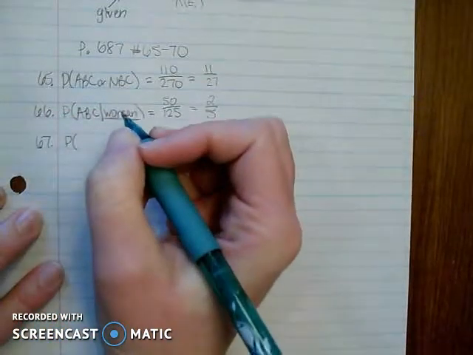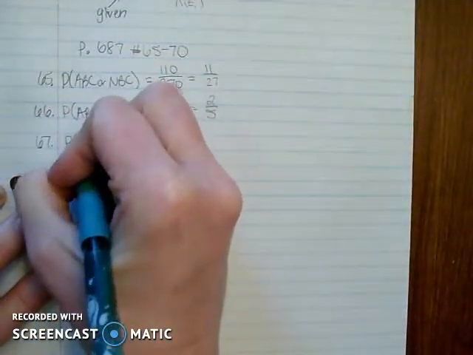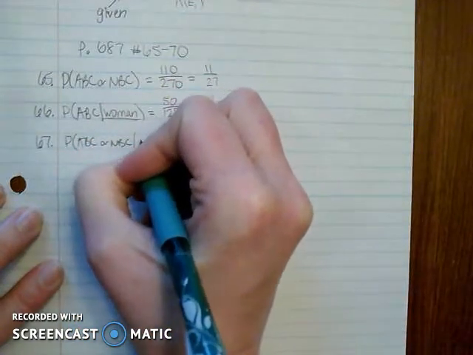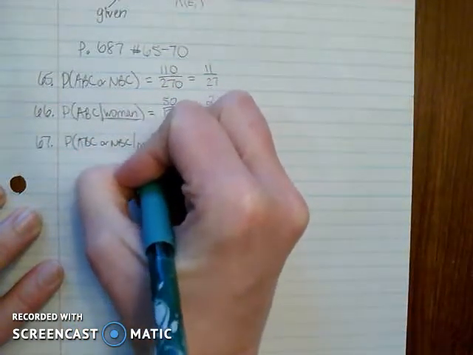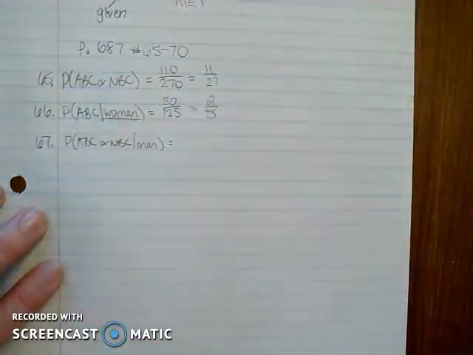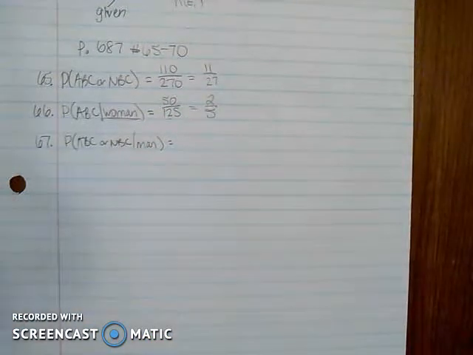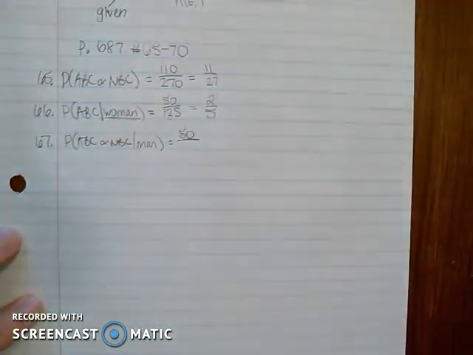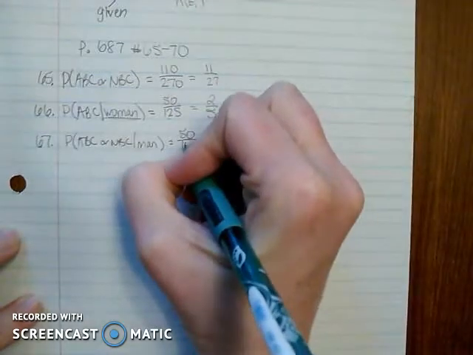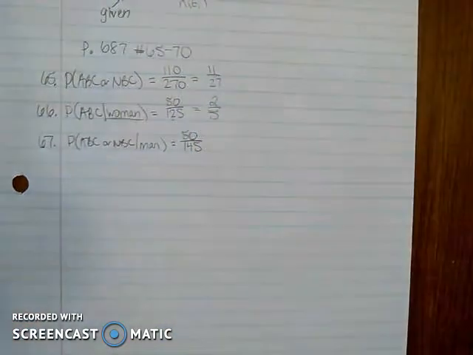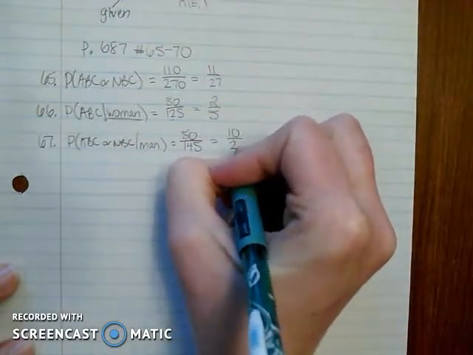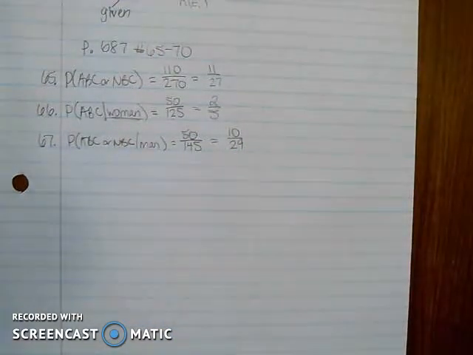67, we want ABC or NBC given that it's a man. So again, now you're only looking at your man row. So the men row, ABC or NBC, is 30 plus 20 is 50 out of the 145 that are men. And that's 10 out of 29 for your final answer. Again, all of your answers need to be simplified fractions.